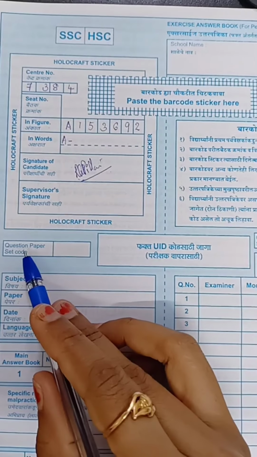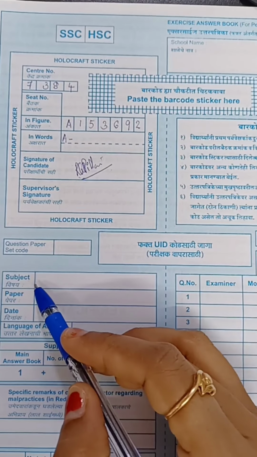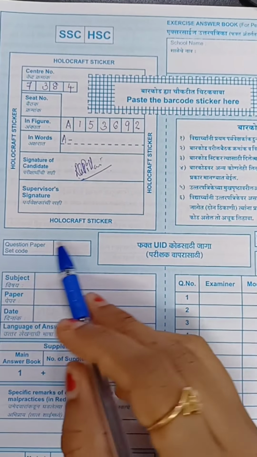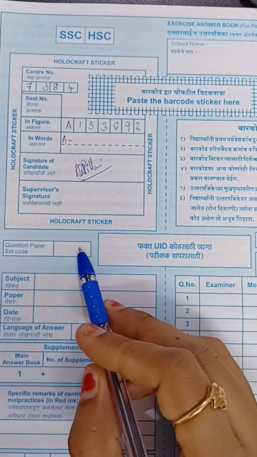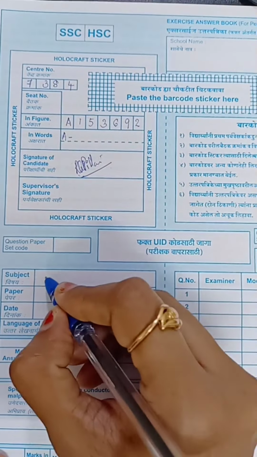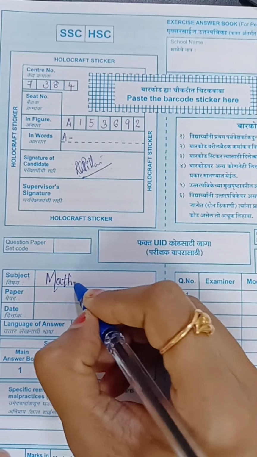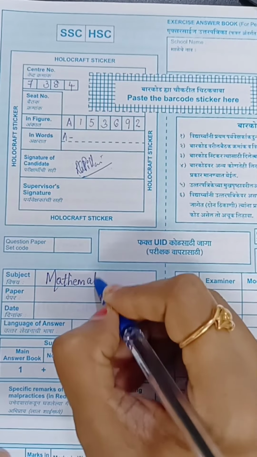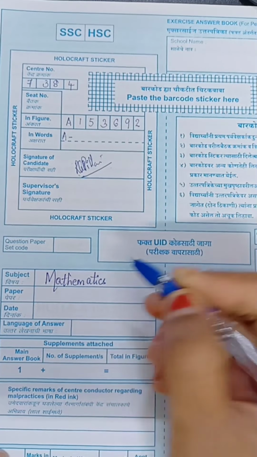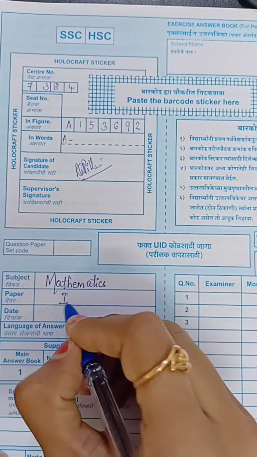Whatever your question paper code is, you will copy that. The question paper set code can be A, B, C, D. You can copy it from your question paper. Next is the subject. Now here it is maths. So you write maths or mathematics, because in the question paper you will see that it is written as mathematics, Mathematics Paper 1.